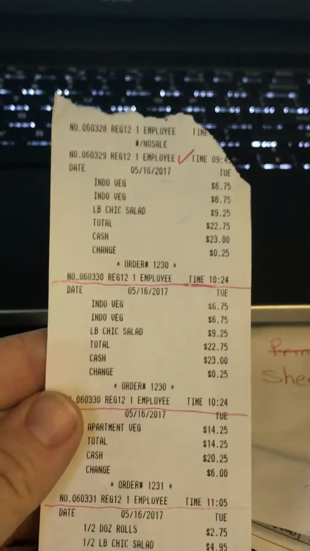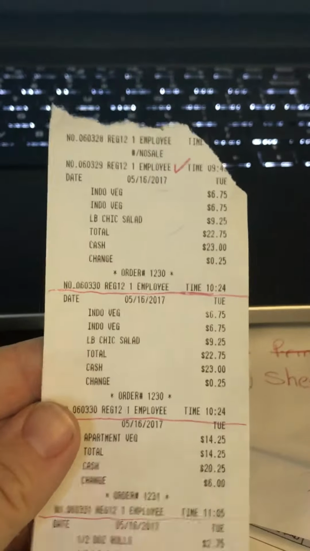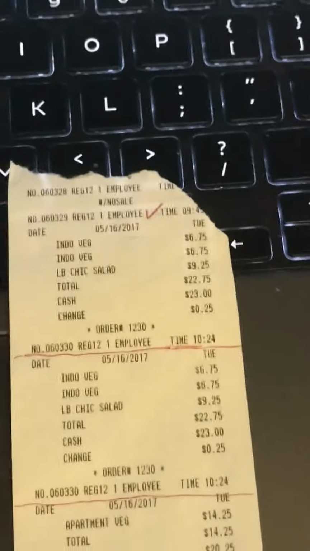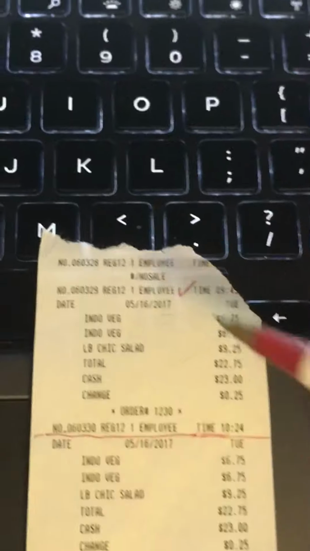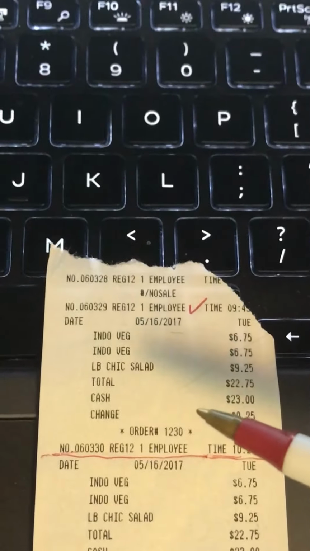Okay, so here we're looking at the journal tape, and we can see that it is from March 16th. I'm going to go ahead and put it down so that I can point to a couple of things for you. If you're looking at a transaction, what I like to do is put a line to separate the different transactions, because it tends to get a little confusing.